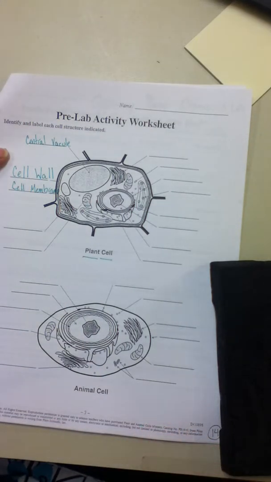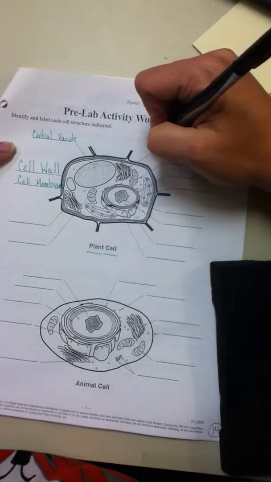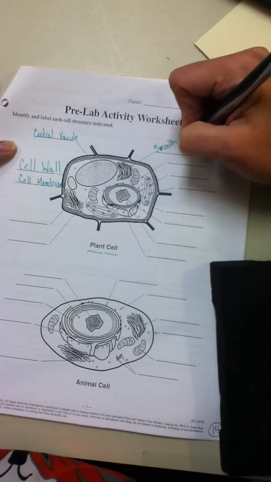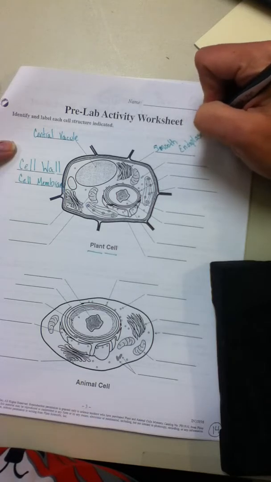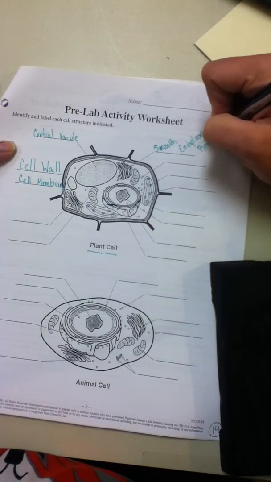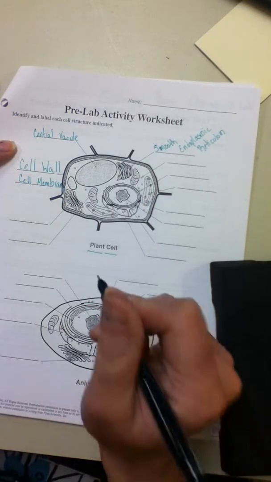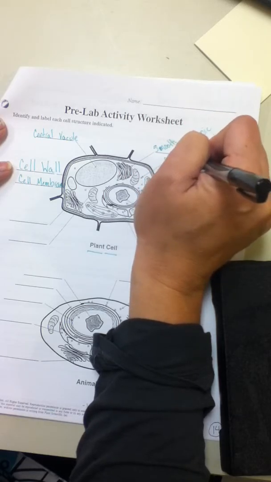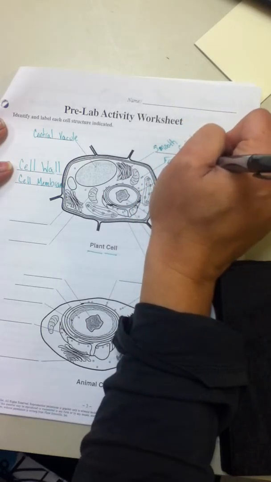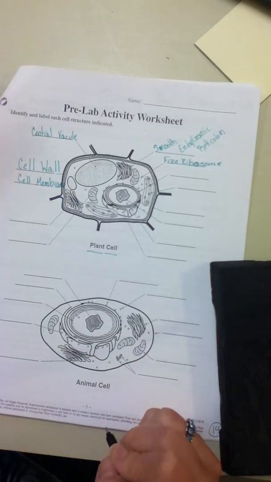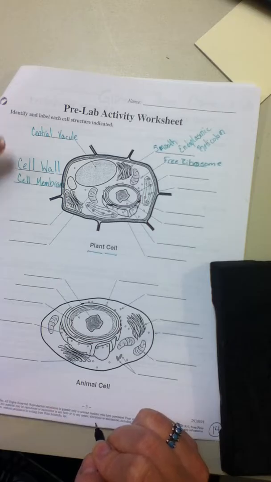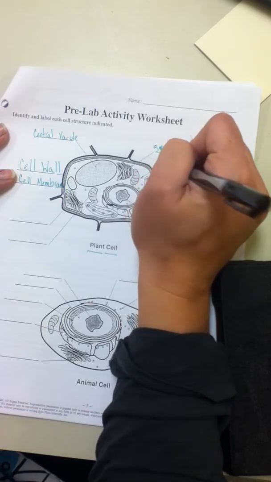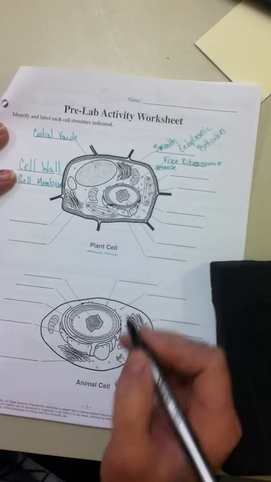As we come around the outside here, this was a little bit confusing for some of you. This is the smooth endoplasmic reticulum. I feel like this is a free ribosome because it's swimming freely in the cytoplasm, and some of you put that it's a vesicle, which it could be. So I would accept either of those as correct answers.